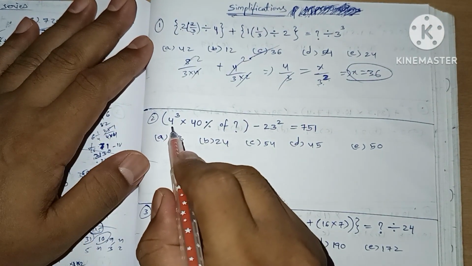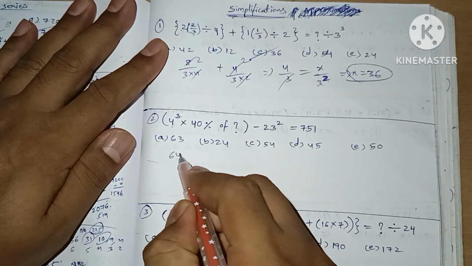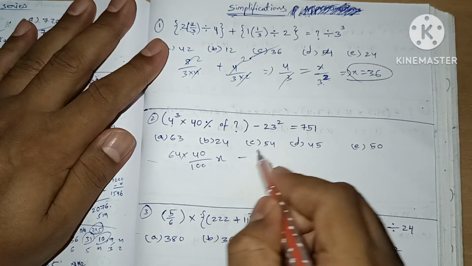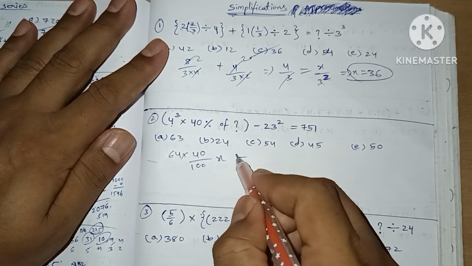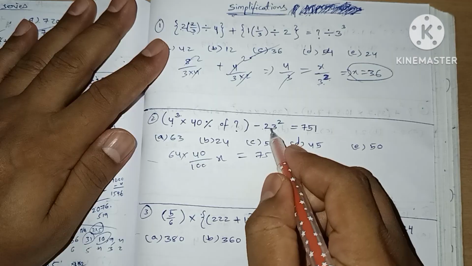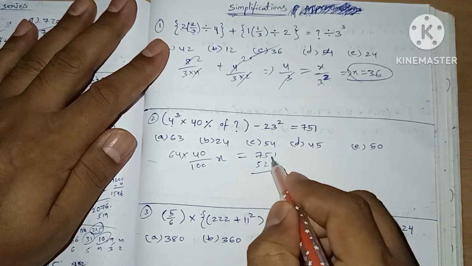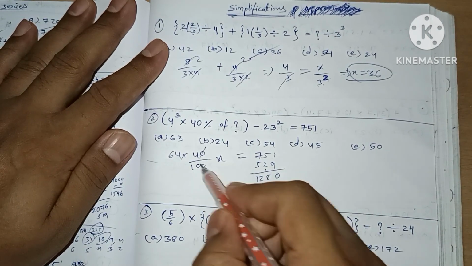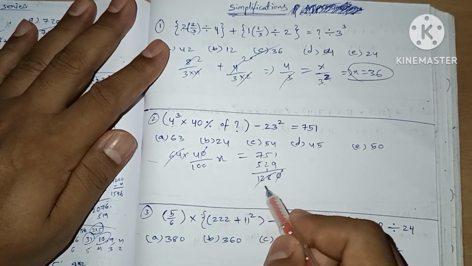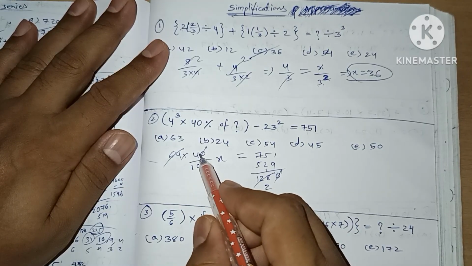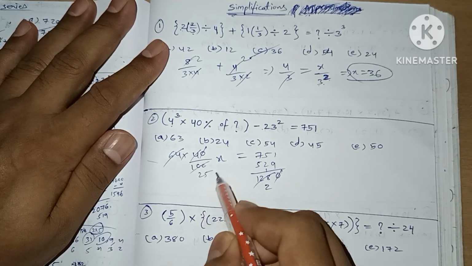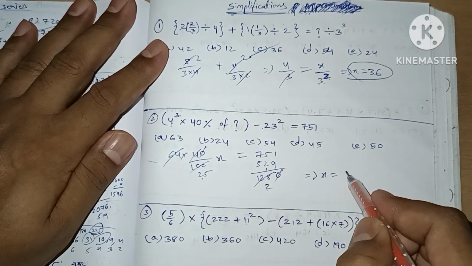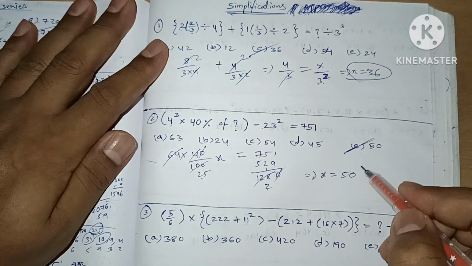Next, second question, 4 cube which is 64 into 40% means 40 divided by 100 x minus, this minus comes this side with plus, and 751 plus 23 square which is 529. So we have 0 8 12 1 to 80. This 0 and this 0 cancels, 64 2 times and 4 25 times. Now x value is 25 into 2 times which is 50. So answer is option E.